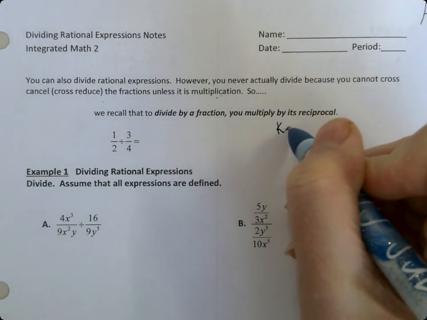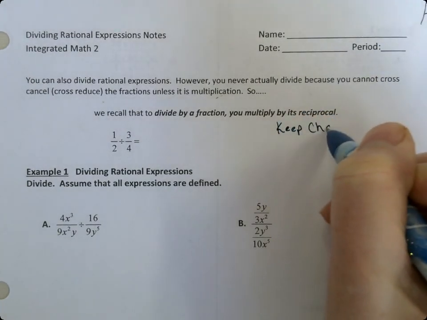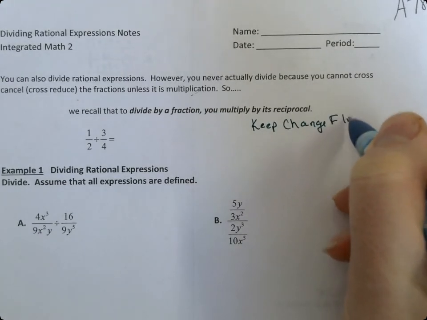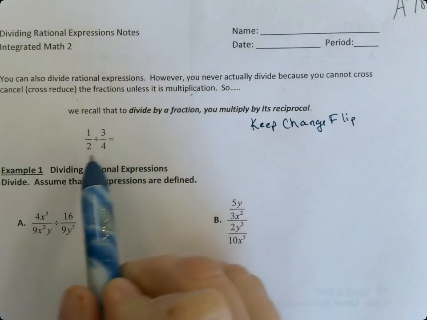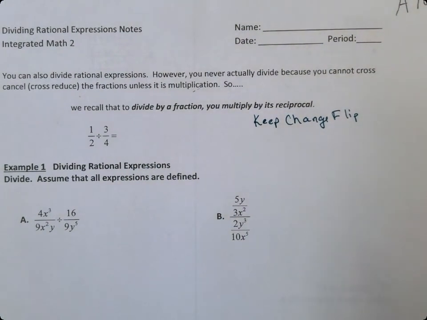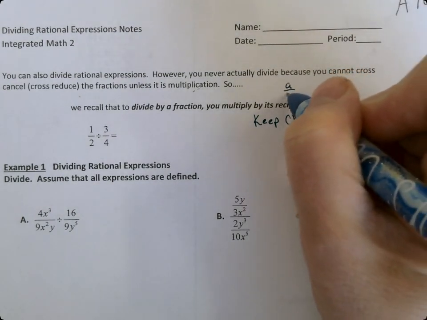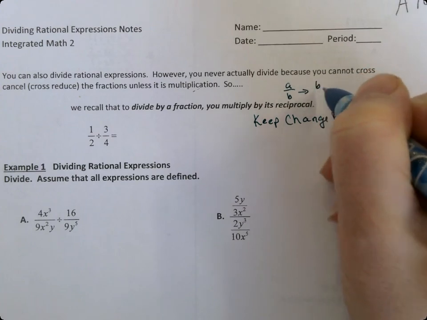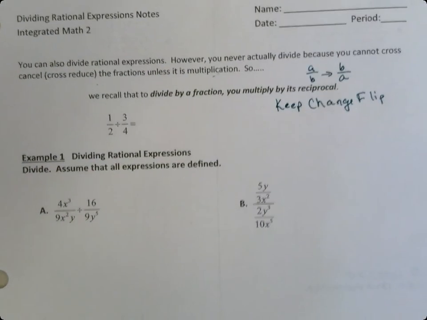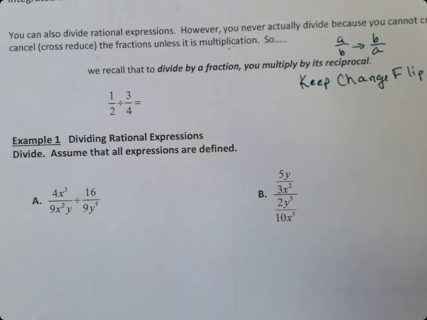Some people like to use the term keep, change, flip. So let's talk about what that means. I like the math term: instead of dividing, multiply by the reciprocal. What's a reciprocal? It's when you flip the fraction. So if your fraction is a over b, the reciprocal is simply b over a. That's all you do. All right, so we are inverting the operation and inverting the fraction.